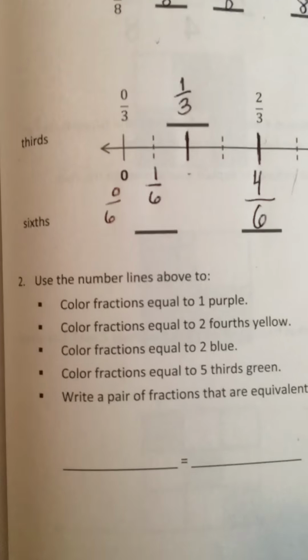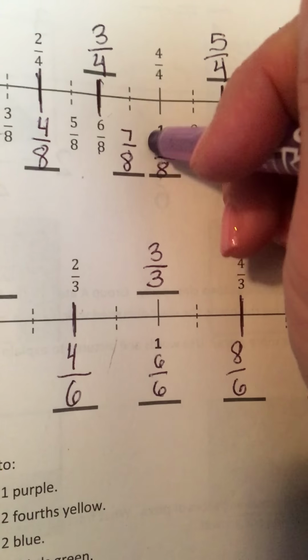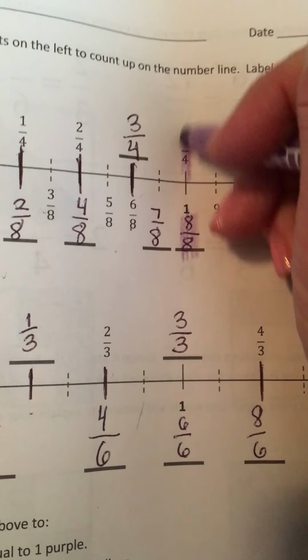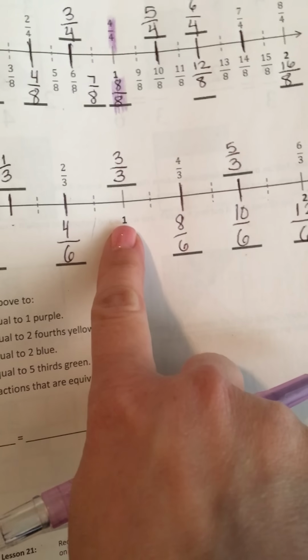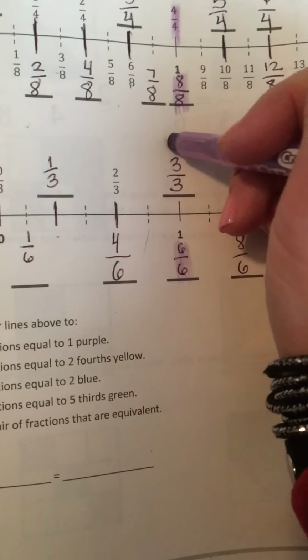Now I have purple. Okay. Color fractions equal to 1 purple. Anything that's equal to 1. So find your number ones. Here's a 1, I know they're hard to see. Look at all this junk on here. Okay. Here's a 1. So this is equal to 1. And so is this. Okay. Go down to your next line. Find the number 1. This is equal to 1, so it's purple. This is also equal to 1, so it's purple.